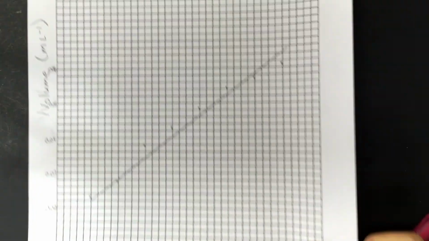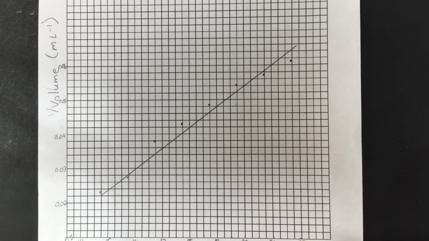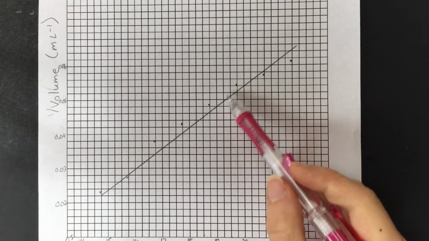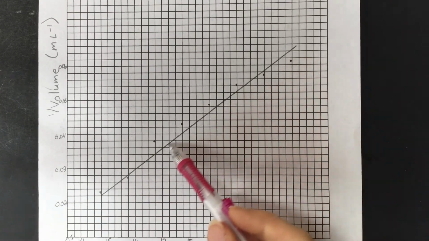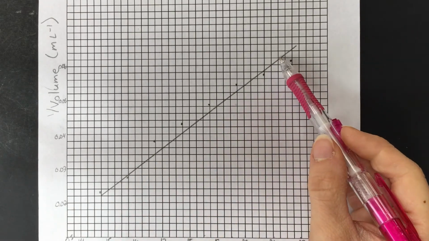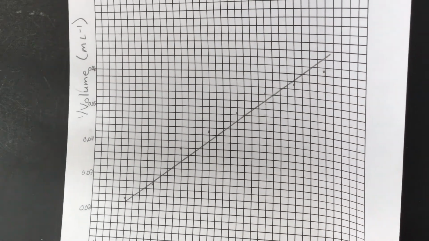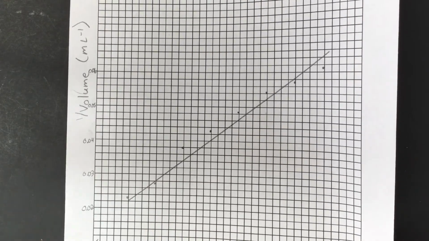Okay, so this is what my graph looked like, and it also said to do a best fit line, and this is pretty linear. I know my points here are a little high, my points here are a little low, so I drew a line kind of halfway in between there. That is my best fit line for this. So I'm going to answer my questions based on this.